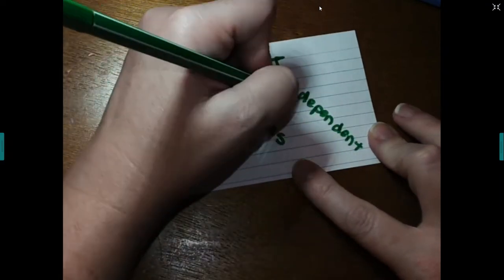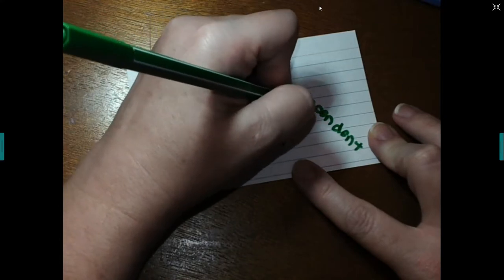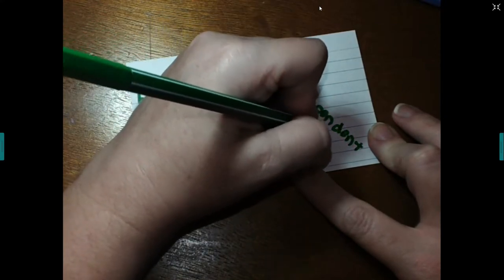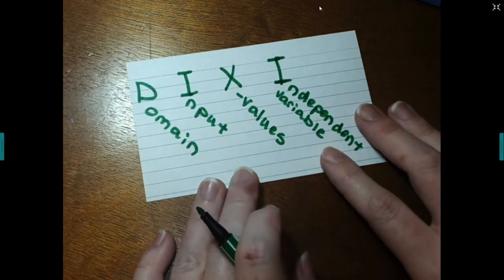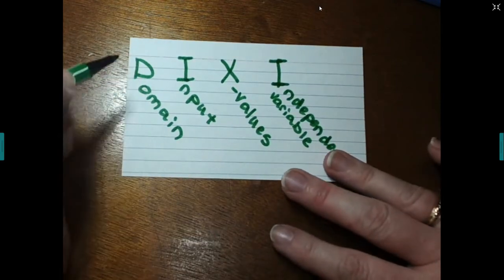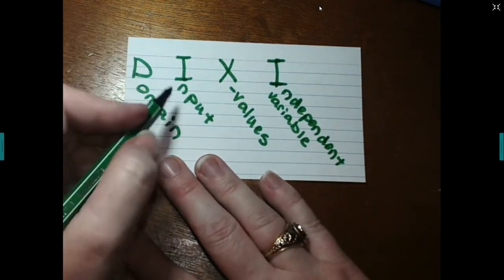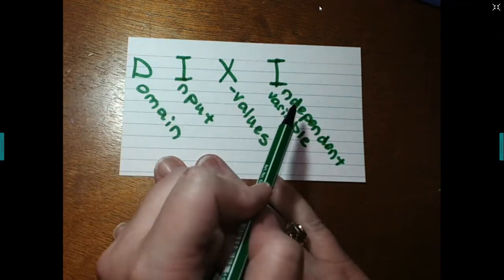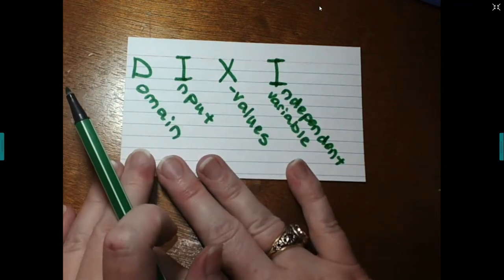Not ladies, variables. Independent variable. Okay. So Dixi here stands for domain, input, X values, and independent variable.